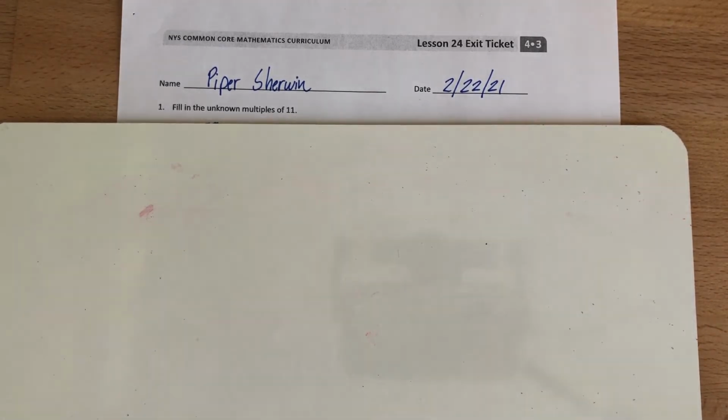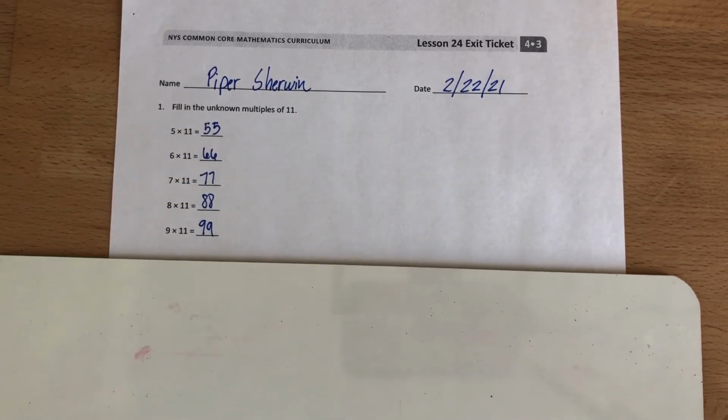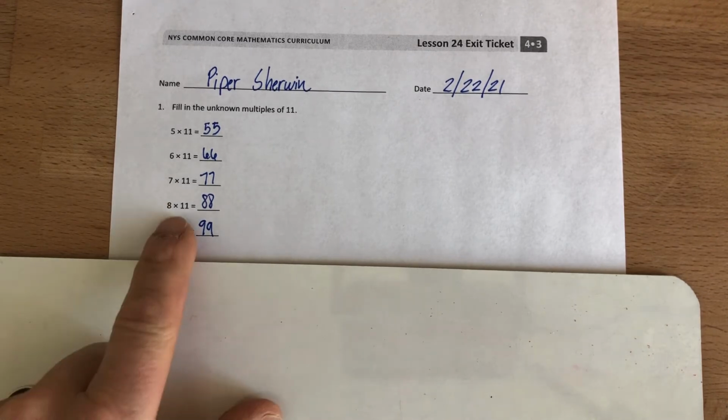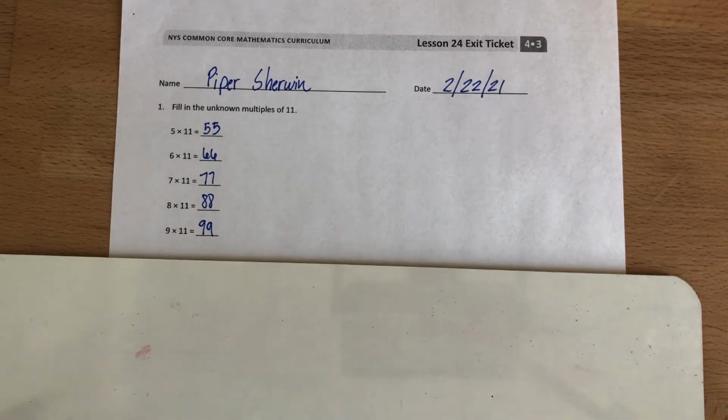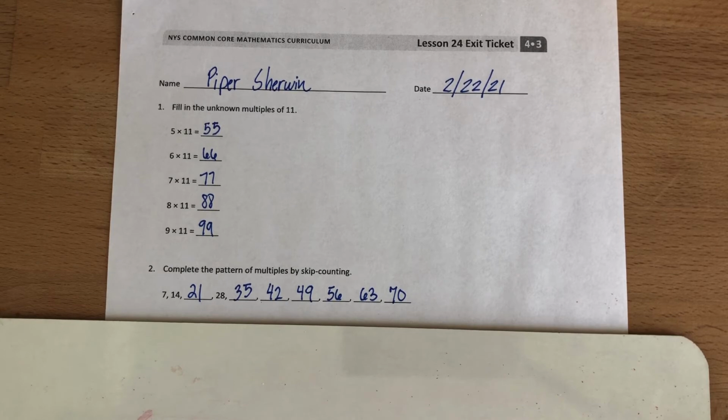All right, that was your time. So let's see how you did. Fill in the unknown multiples of 11. Well, here they are. 5 times 11 is 55. So if I count by 11 5 times, I'm going to get 55. 6 times 11 is 66. 7 times 11 is 77. 88 and 99. If you remember from 3rd grade, we thought this was pretty interesting. Anything times 11, those single-digit numbers, you just kind of double it. 55, 66.